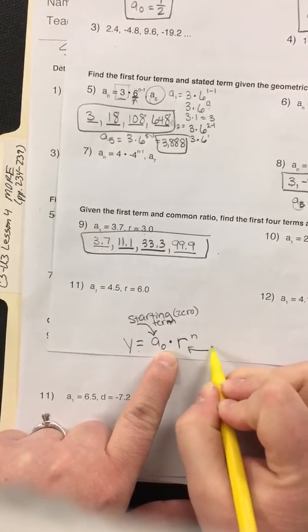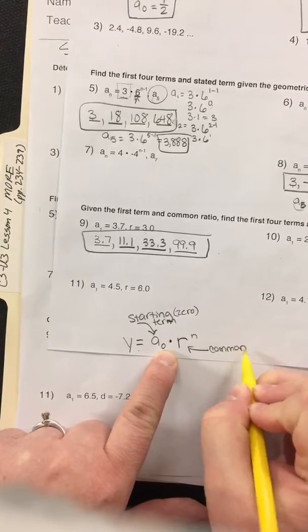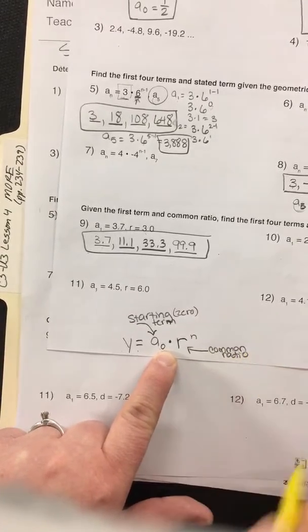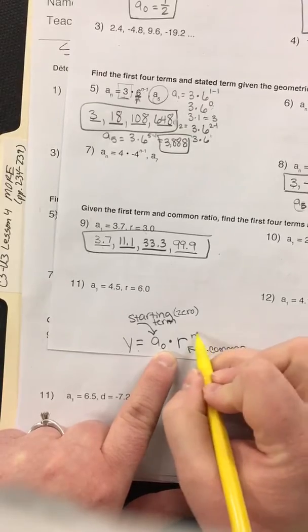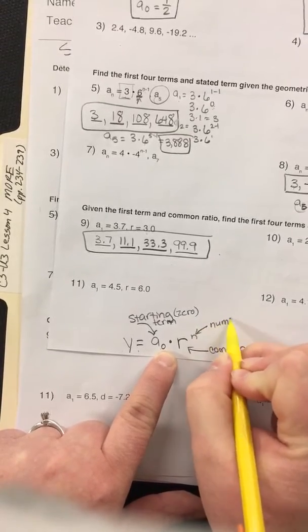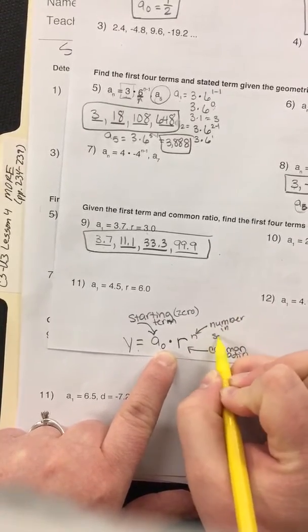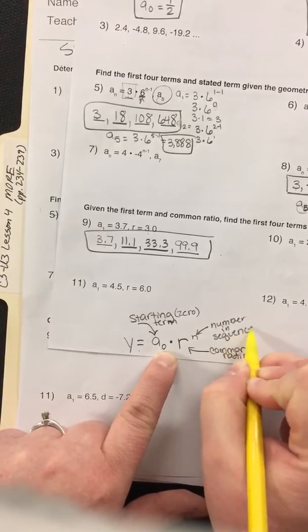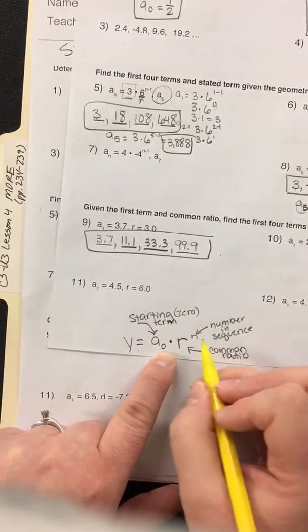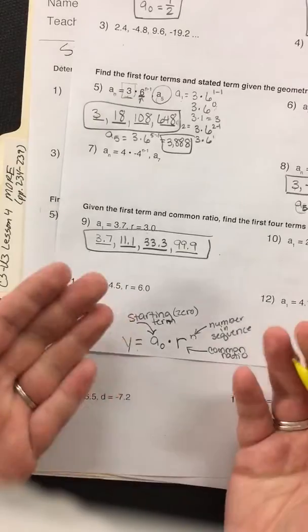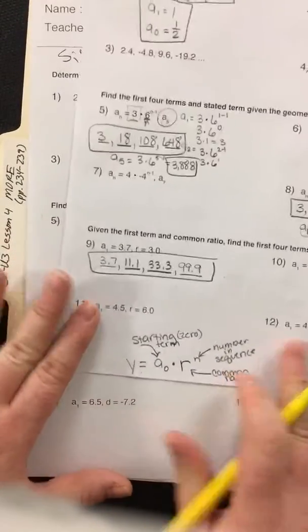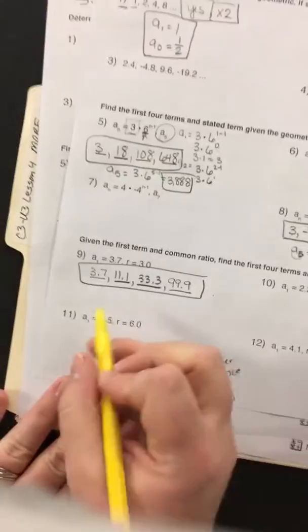R, common ratio, remember the what you always go up by, and n is the number in the sequence. So if I'm looking for the 5th number in the sequence, you put the 5 here. If you're looking for the 10th, put the 10 here. Okay? So here's our general formula.